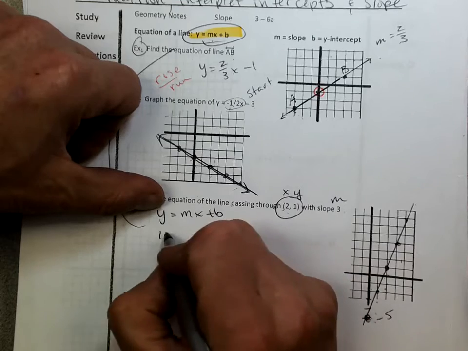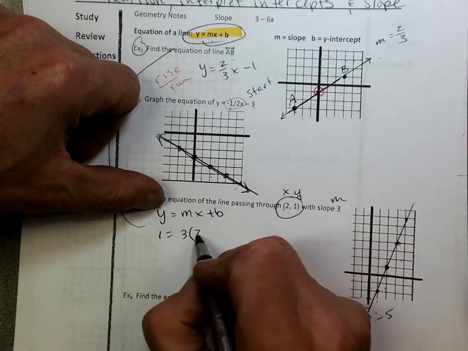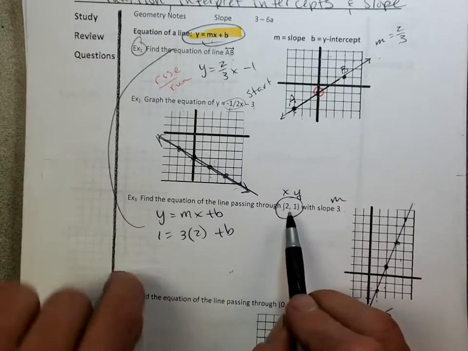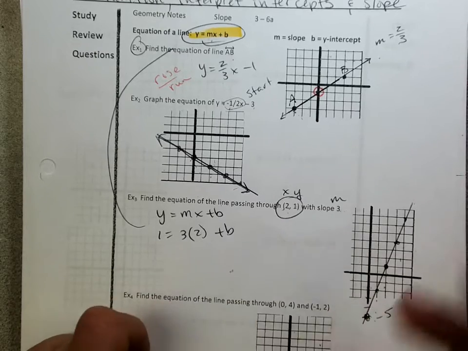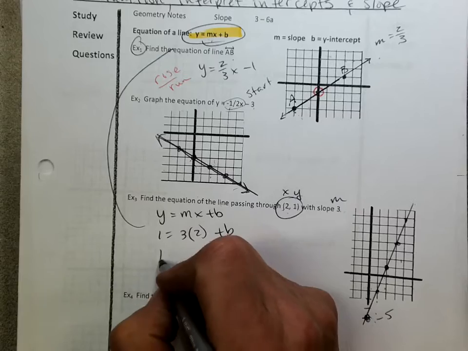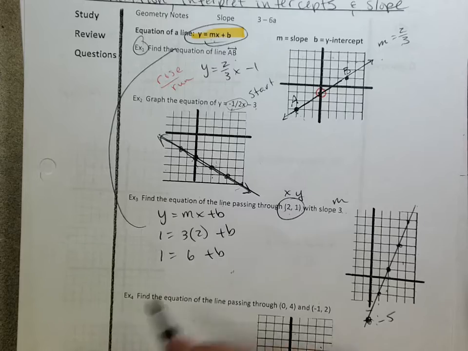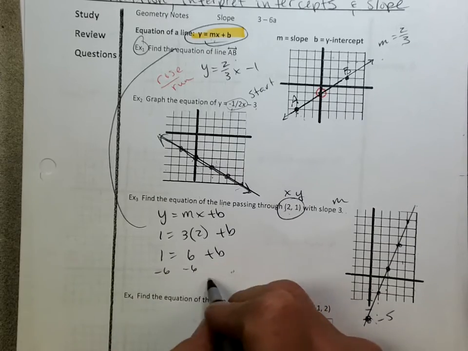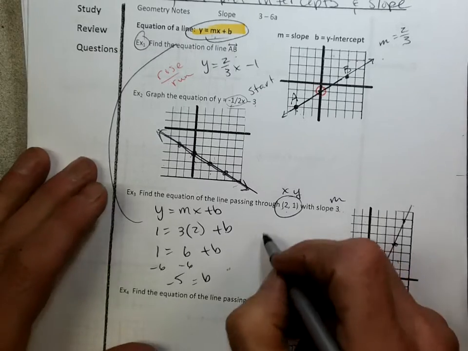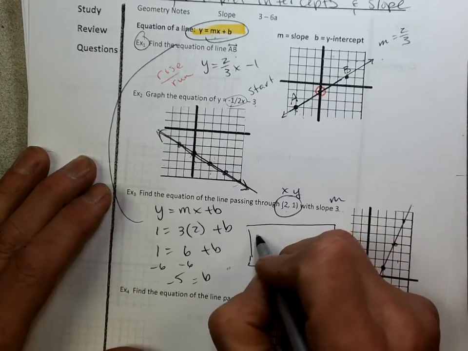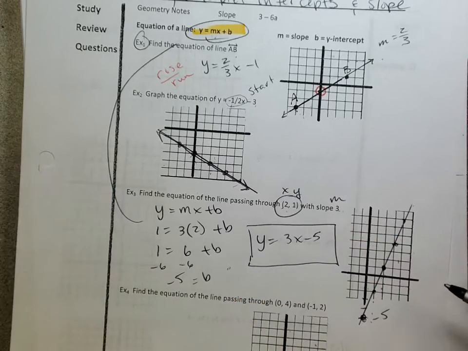So the 1 goes in for the y, the 3 goes in for the m, the 2 goes in for the x plus b. Okay, now I can simplify this and find b. 1 is equal to 6 plus b, 2 times 3, minus 6 minus 6, b is -5. Okay, so I was right. So let's write the equation. So the answer then is going to be y equals 3x minus 5. That's the equation of this line.